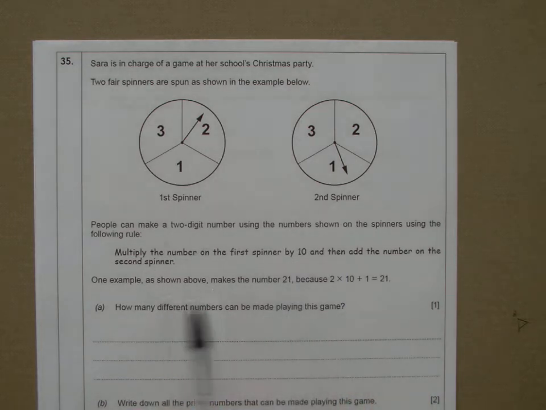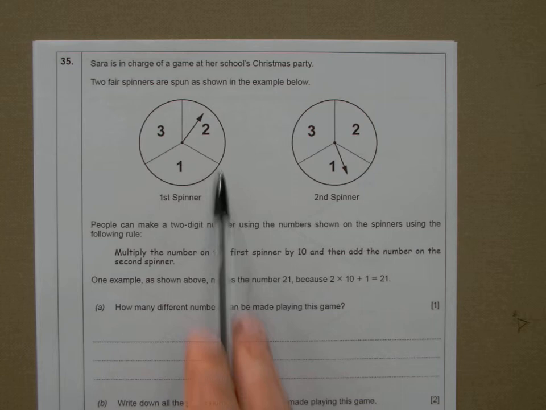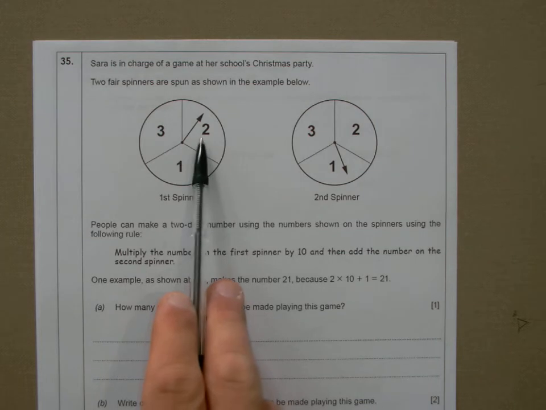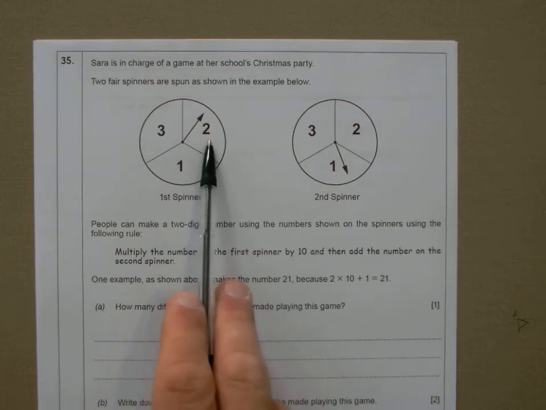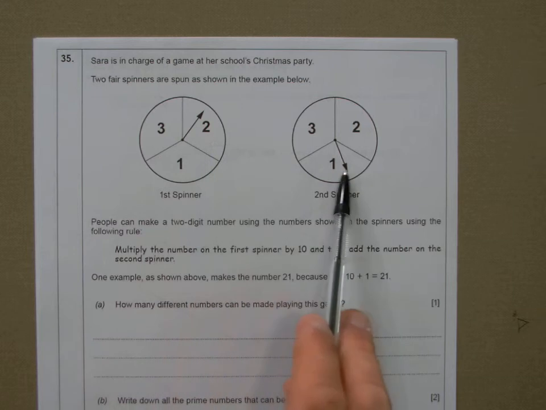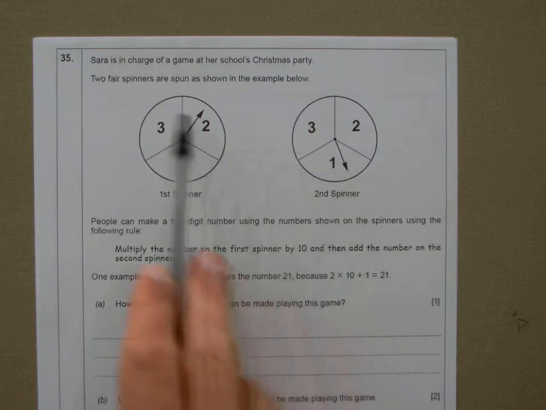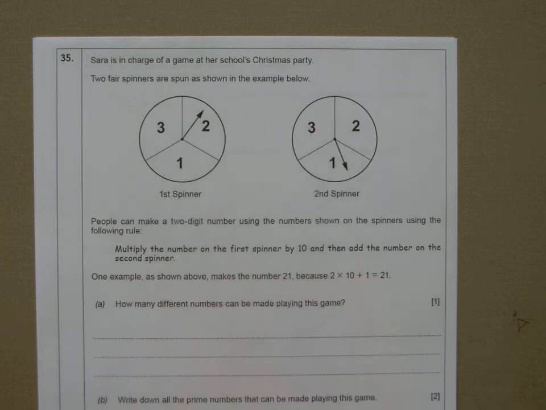They're giving an example here, and 21 is where the spinner is pointing. So multiply that by 10, so 2 times 10 is 20, and then add that 1. It's a bit like this represents the tens, how many tens you've got, and this is how many units essentially. So it says then, how many different numbers can be made by playing this game.